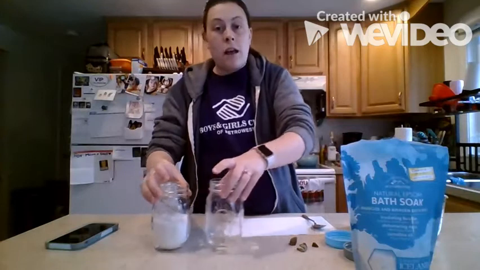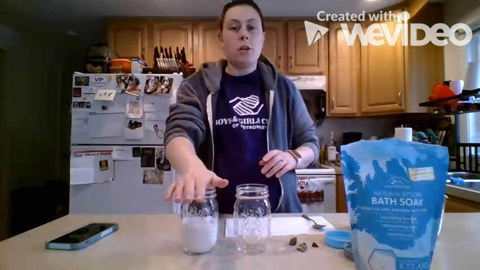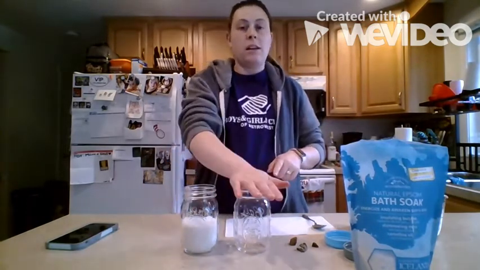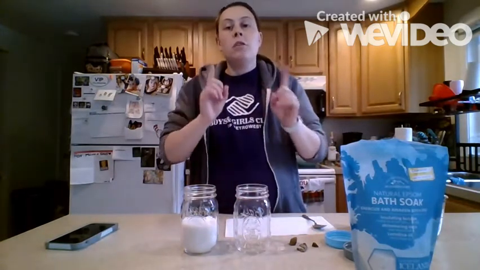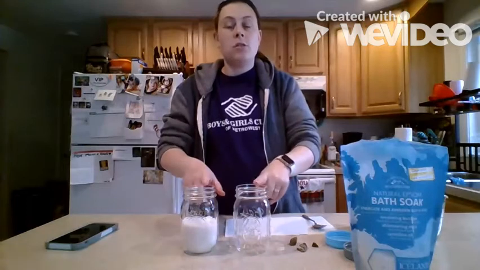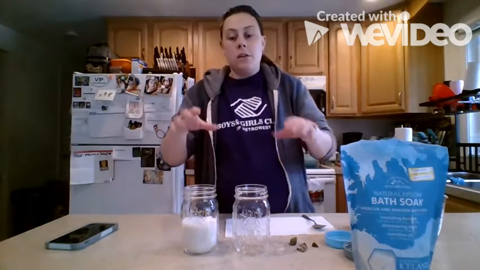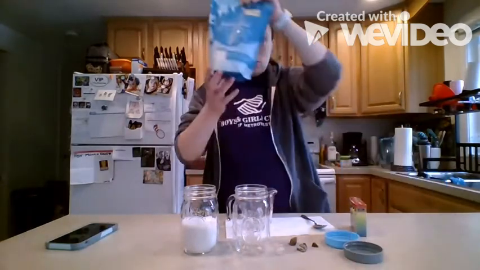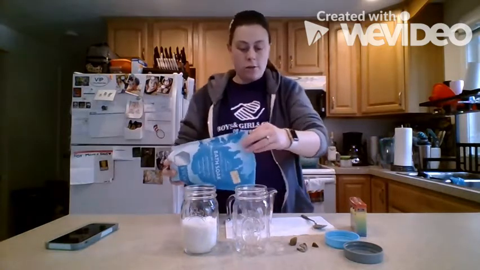Now, I'm going to end up doing 2 different crystal gardens. I have already put 1 cup of the Epsom salt in a glass jar. I'm going to do my second one right now. And then for this experiment to work, we need to do a 1-to-1 ratio. So the glass jars I'm using are mason jars. It's just what I have on hand in my house. So I am going to add a cup of my Epsom salt into my second glass jar.